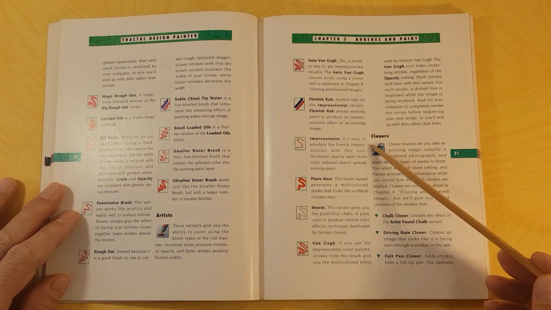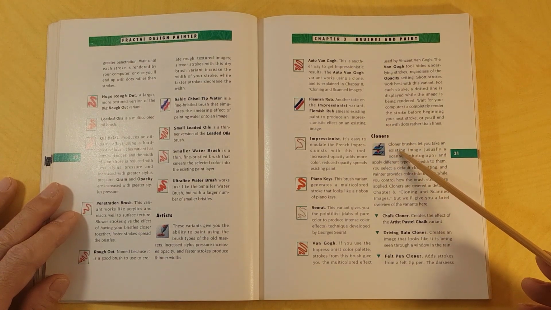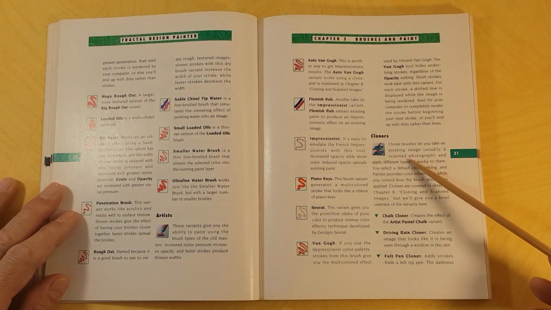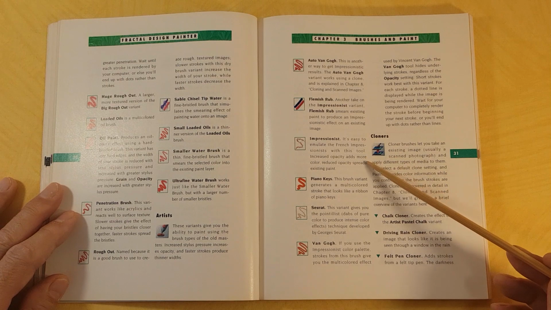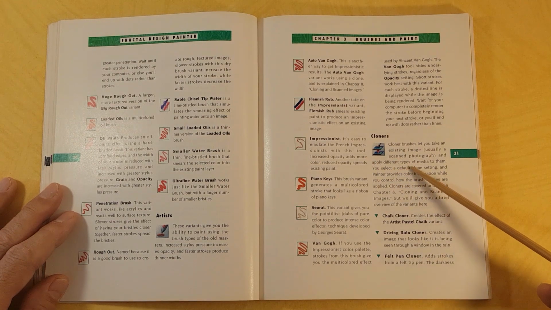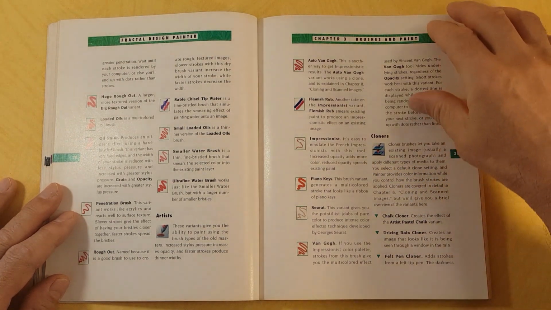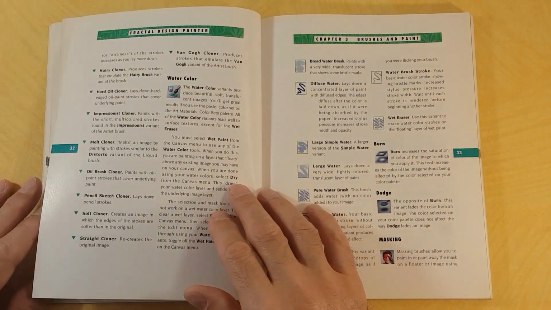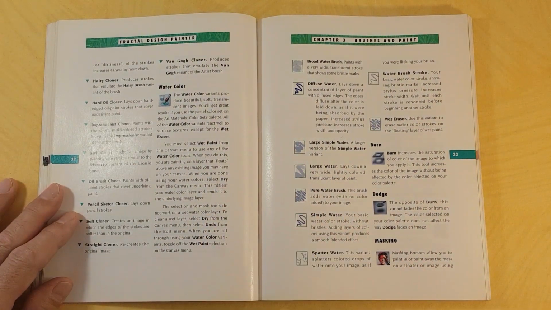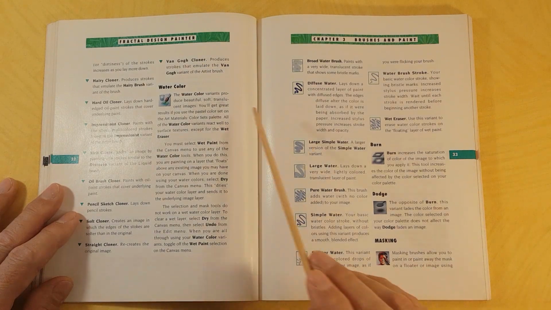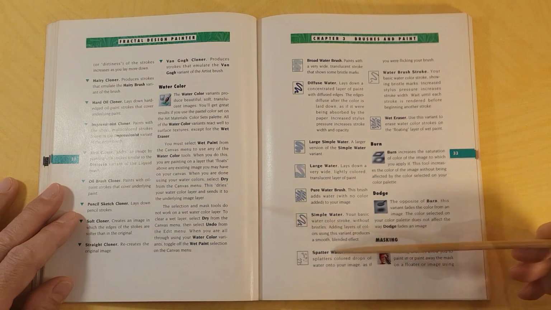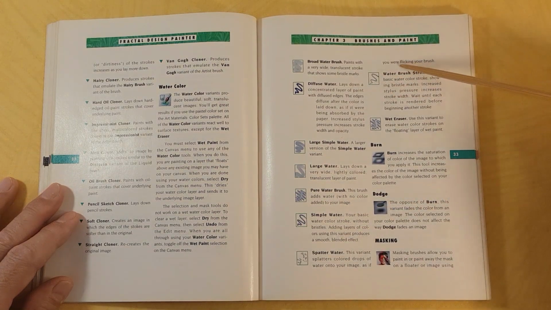We have cloner brushes. These brushes let you take an existing image, usually a scanned photograph, and apply different types of media to them. We have more brushes. We have watercolor brushes also. Various types of them.